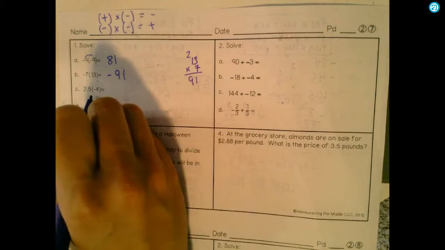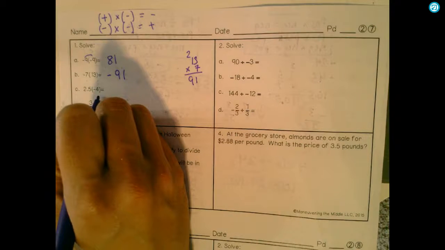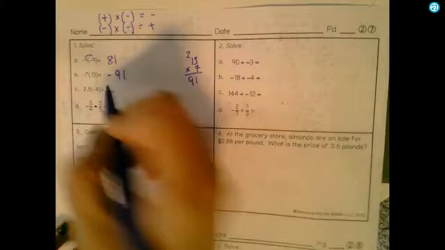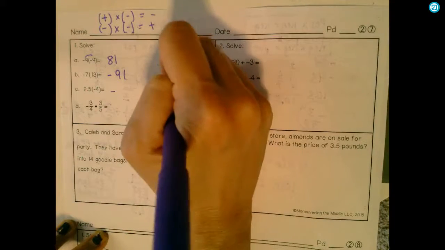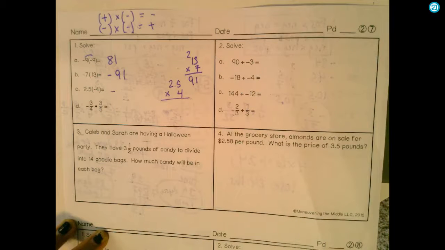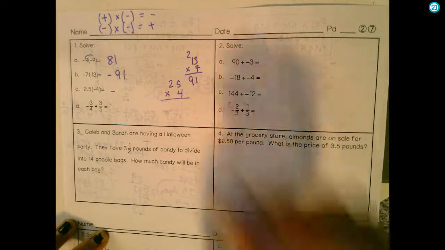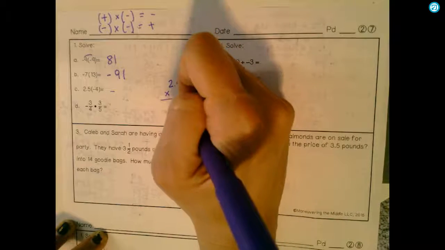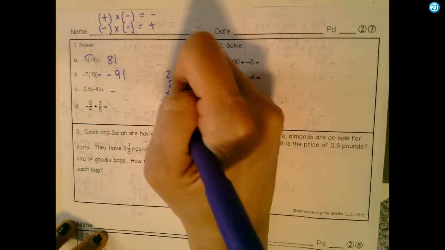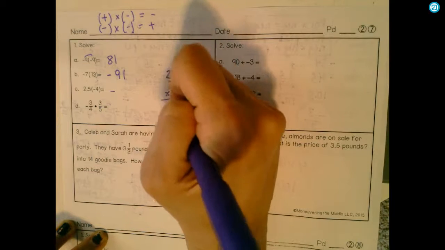Letter C, 2.5 times -4. Positive number times a negative. So my answer will be negative. And we're multiplying by a decimal. So 2.5 times 4. I'm just going to multiply like normal, and I put the decimal in at the end. So 5 times 4 is 20. 4 times 2 is 8. Plus 2 more is 10.